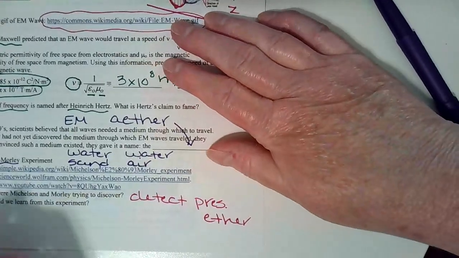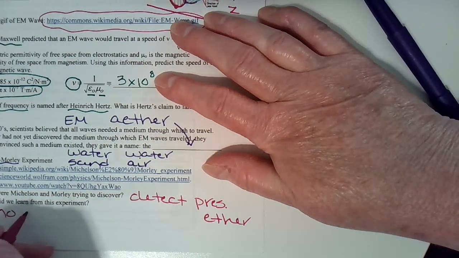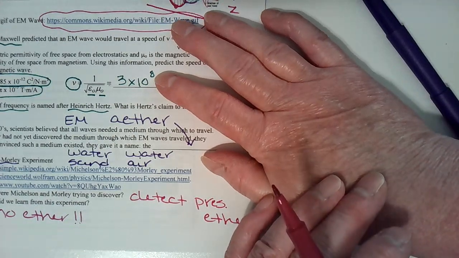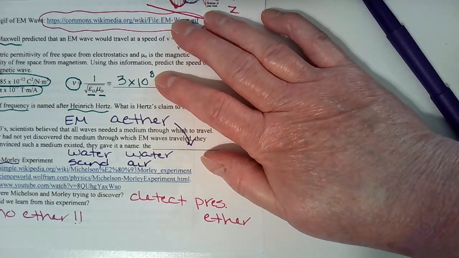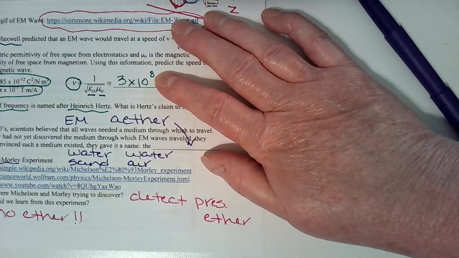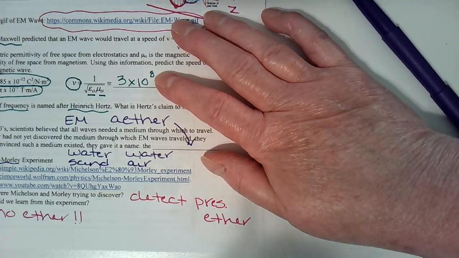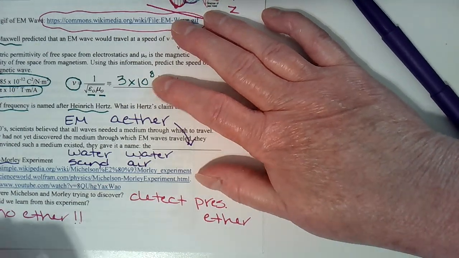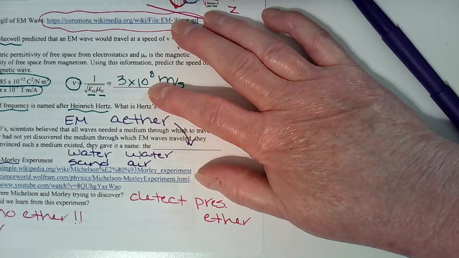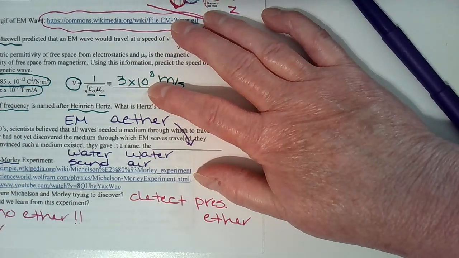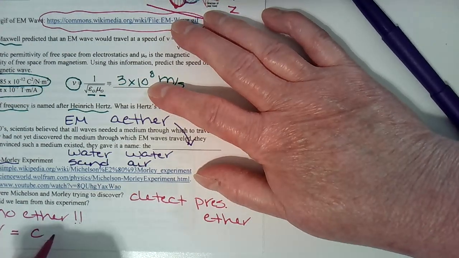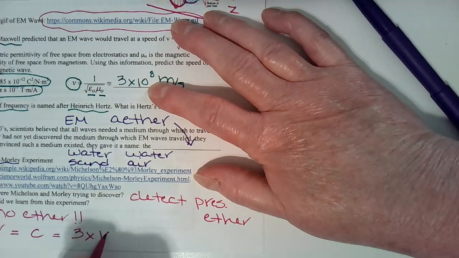And what they found out is that there is no ether. That means that light and all EM waves do not need a medium through which to travel, because we never found one. And also, surprisingly to them, it didn't matter whether I was going with the direction of the planet or against the direction of the planet. The velocity of light was always the same. It was always constant. And that's where the c comes from. It was always 3 times 10 to the 8th meters per second.